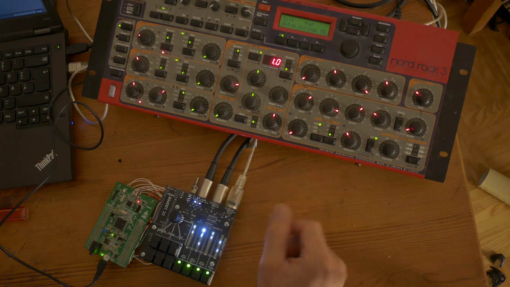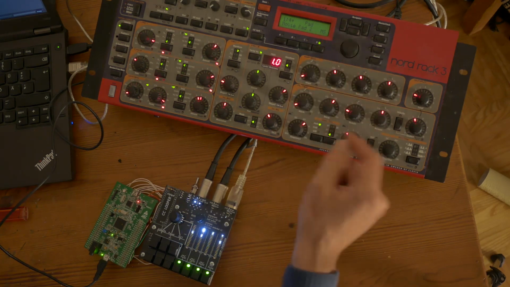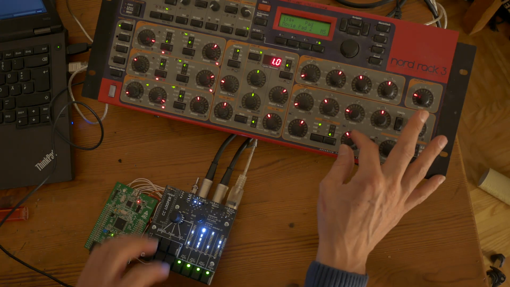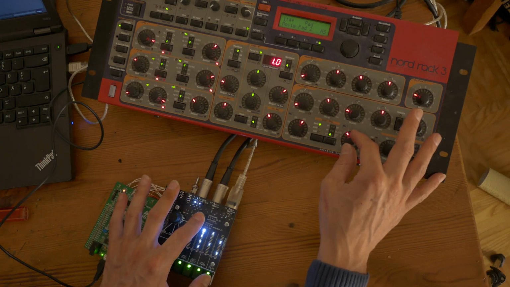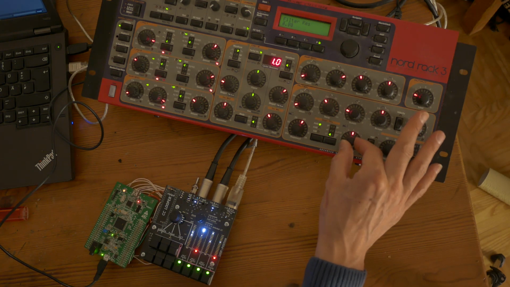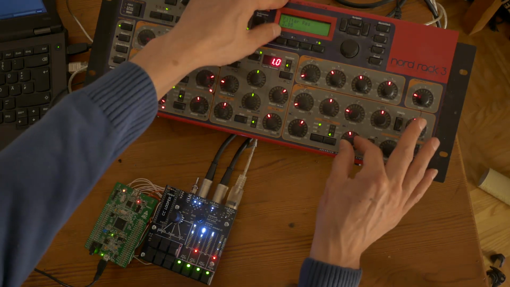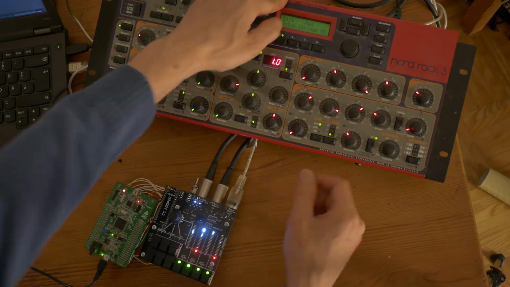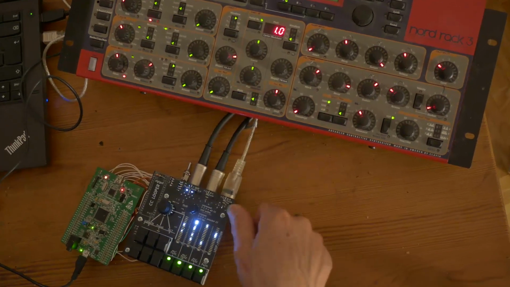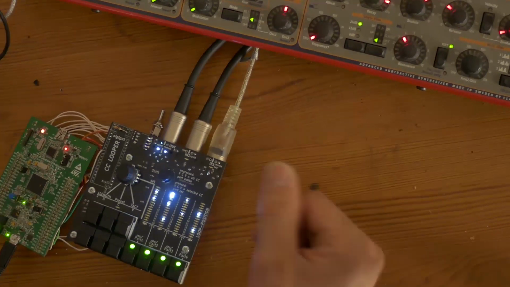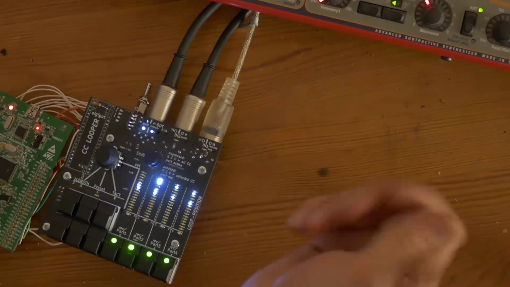You can also go back to this, record something. For example, I record this, and when I now jump to the next synth voice, move something, the record is automatically stopped and focused on the first track.